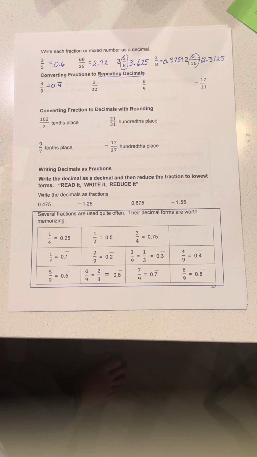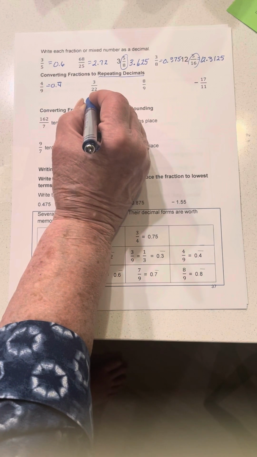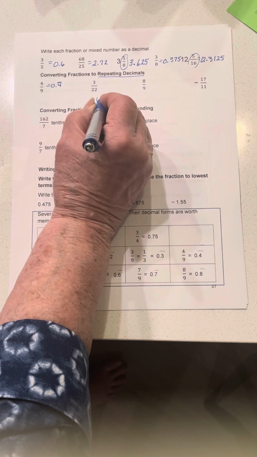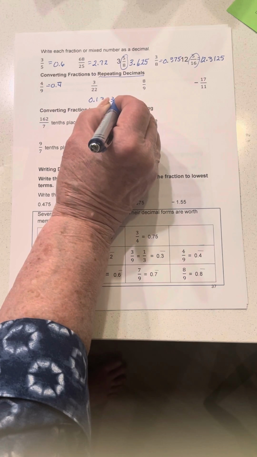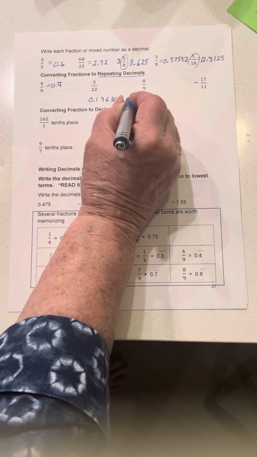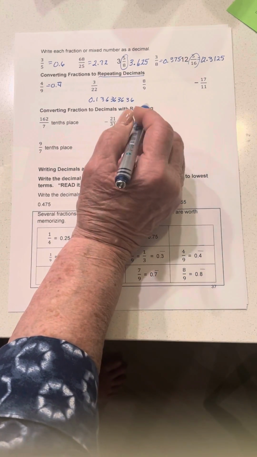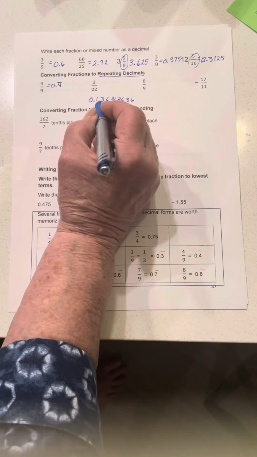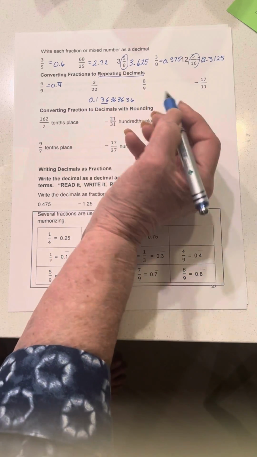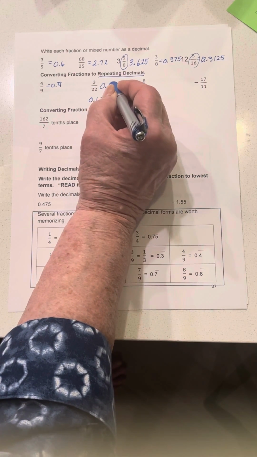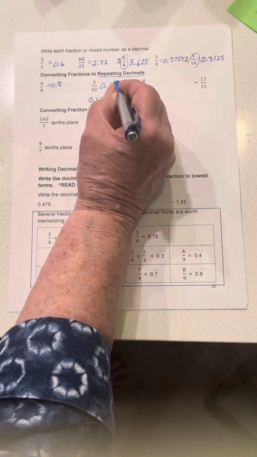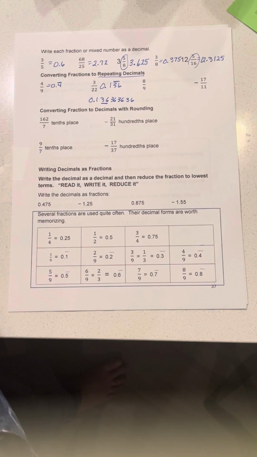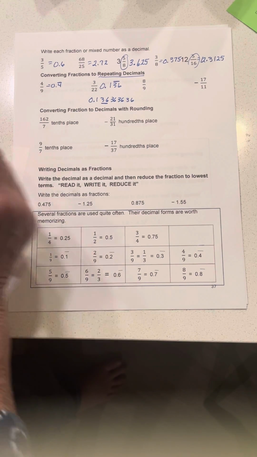3/22, 3 divided by 22. And what my calculator says, it's probably easier if I write this. Basically that, and it fills my display up, so I know that it just keeps going. And you can see that the 3 and the 6 repeat. So when I write this as a repeating decimal, I put the bar over the first time that that repeating pattern appears.